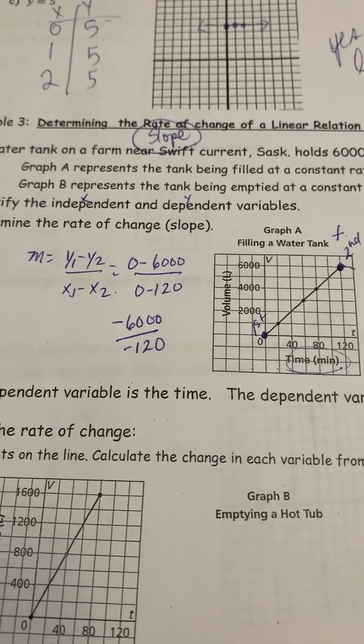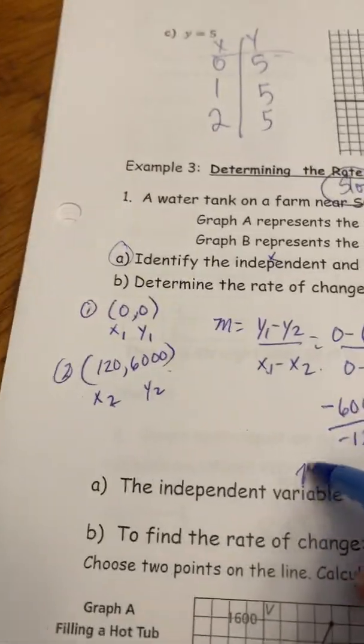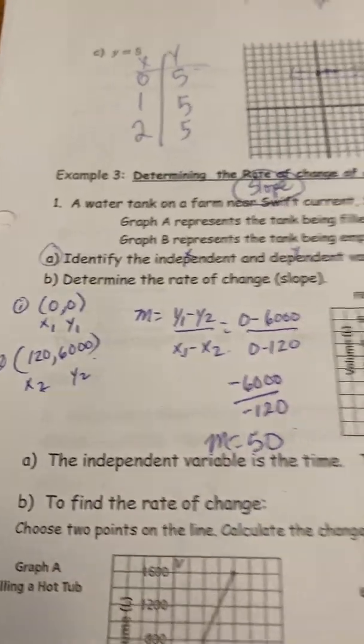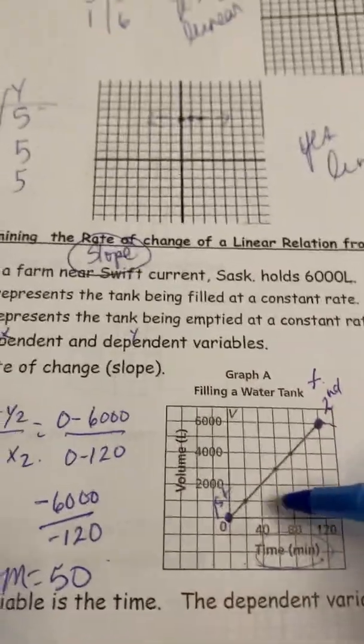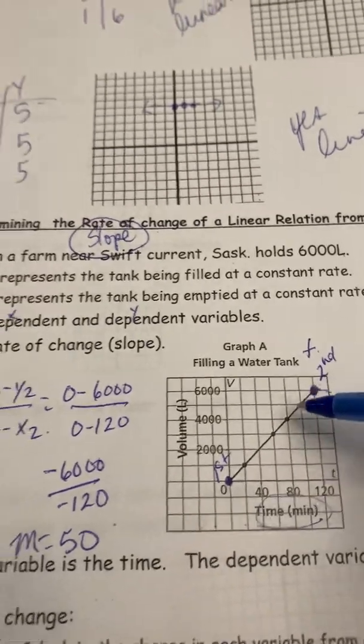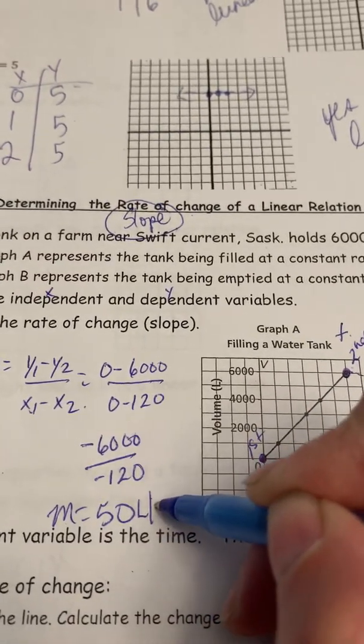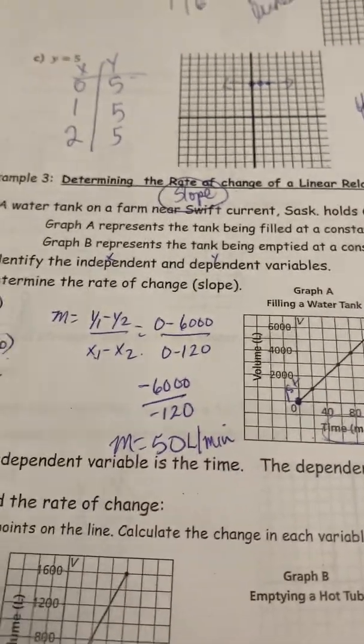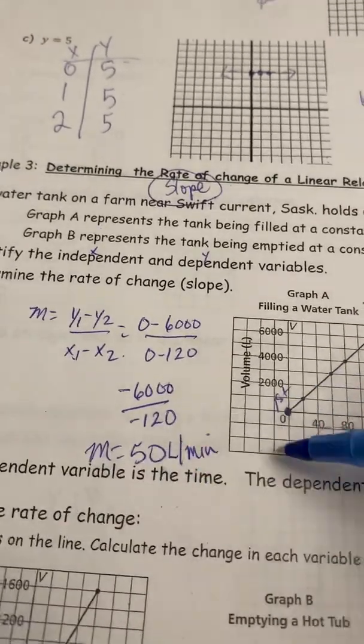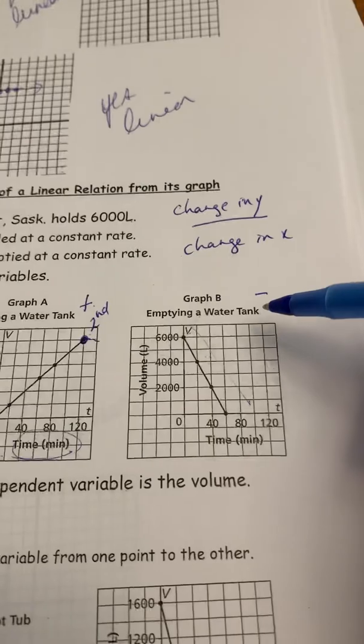And when we work that out, we get 50. Okay, so the slope of this line, or the rate of change, is 50. What that means is that this tank is being filled at a rate of 50 liters per minute. That's simply what that means, okay? 50 liters per minute.